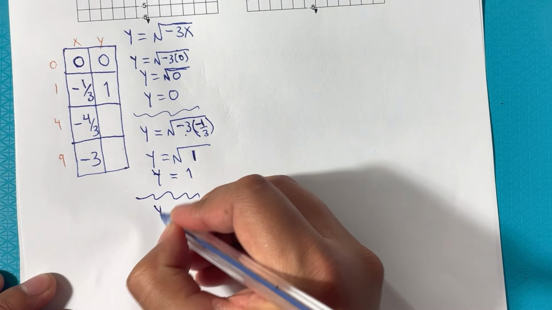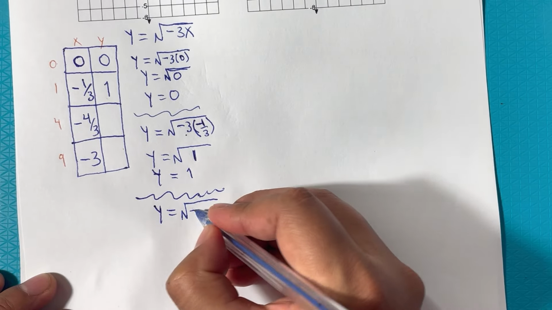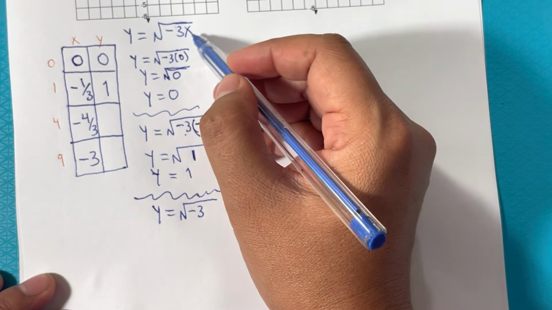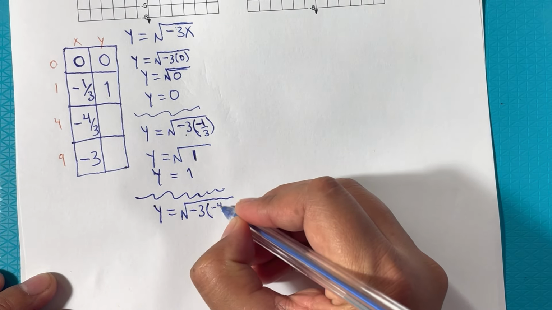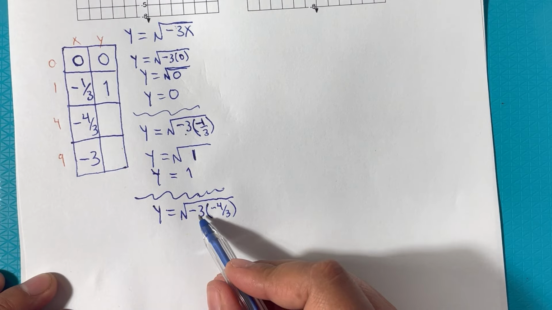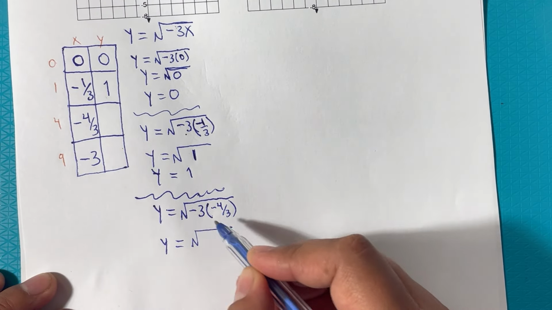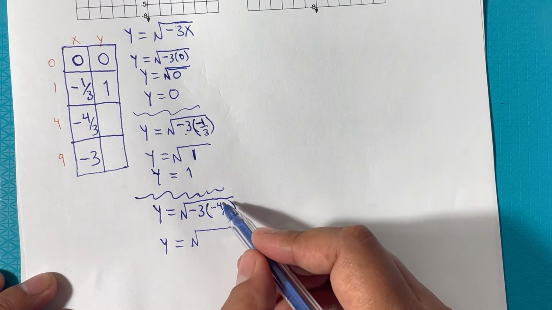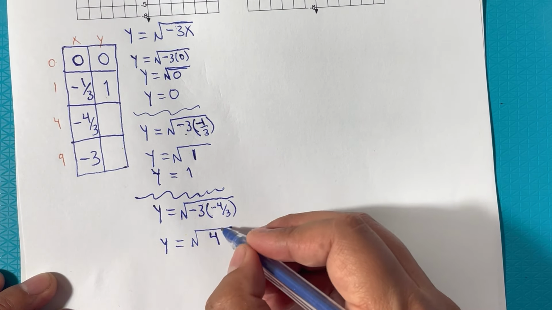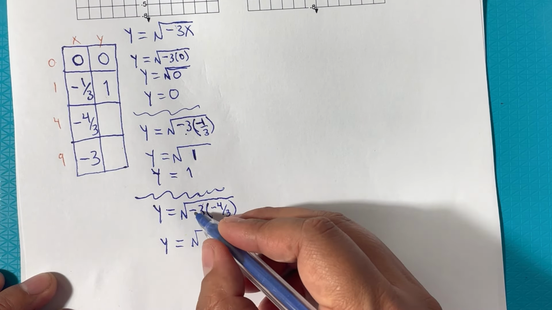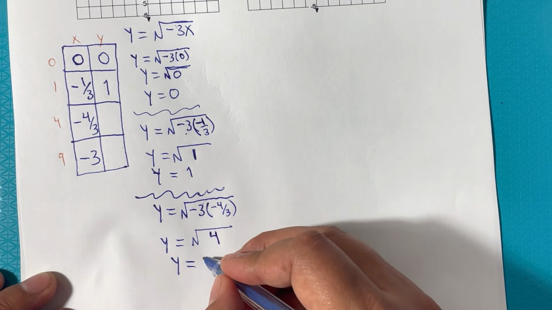For the next one, y is equal to the square root of negative 3 from the equation times the value of x that we found to make it nicer. And so again, negative times negative will give me positive. And 3 times 4 is 12. 12 divided by 3 is 4. Again, you could have just canceled the 3's. And so negative times negative is positive 4. The square root of 4 is 2.